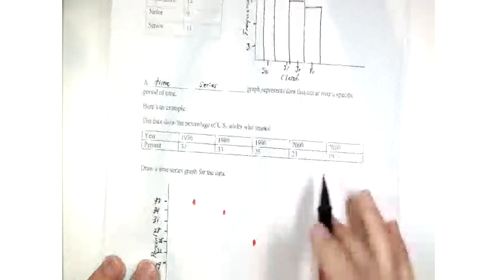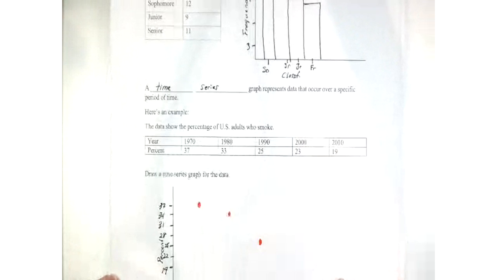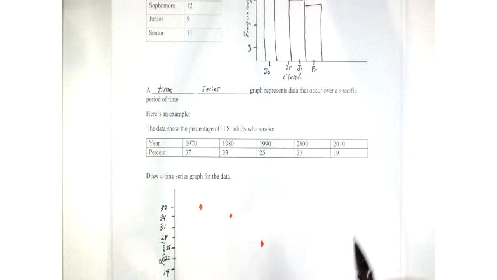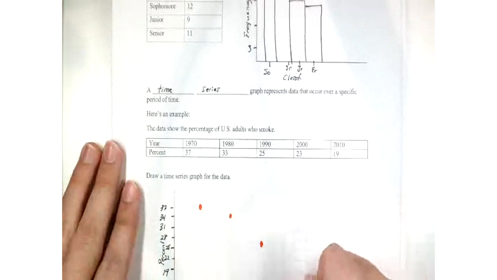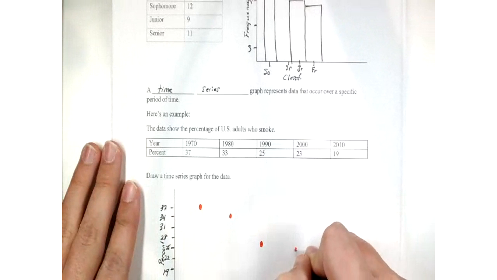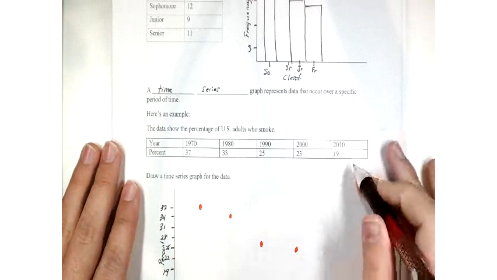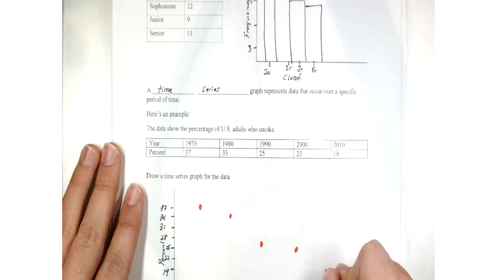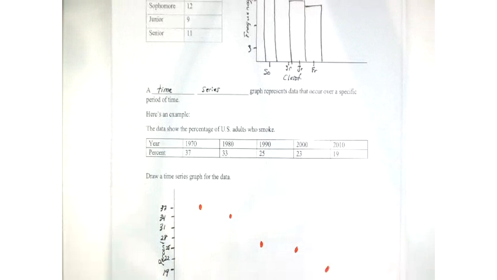So there was a little drop off. And then in 2000, not 200, 2000, we had 23%. So that's about right here, I guess. And then in 2010, we had 19%. That's the lowest one right there. So you can connect all the dots, and you can see how the percentage of people who smoke in the United States has gone down since 1970.